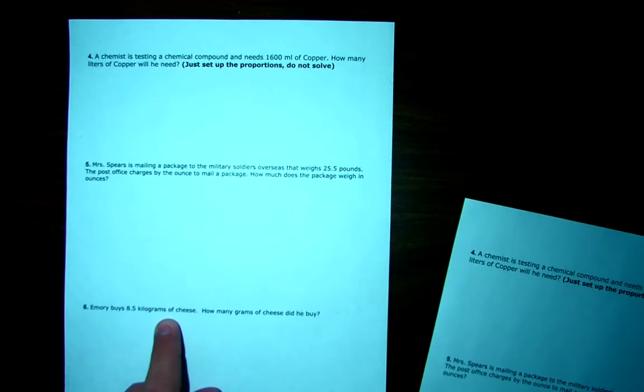So if you're in regulars or pre-AP, the first 5 questions are the same. When I get to number 6, I'm going to do the regulars first, and then the pre-AP, because pre-AP has one other subject they have to test on, and that would be question number 6. All right, let's get started, guys.